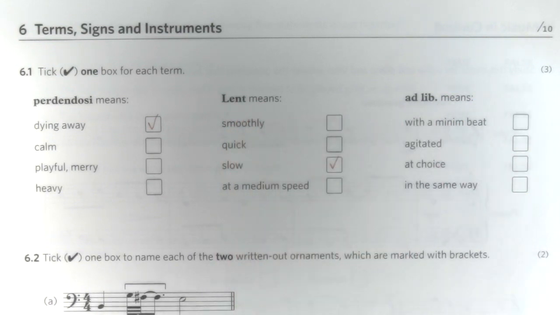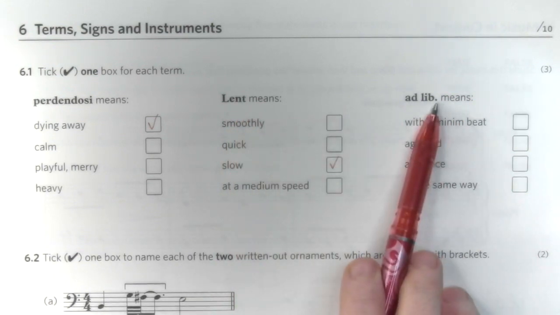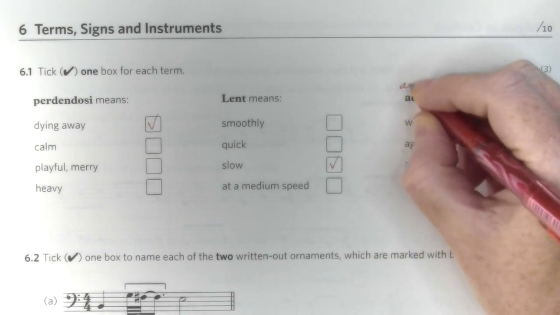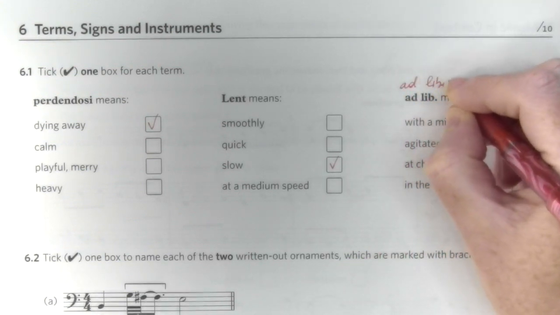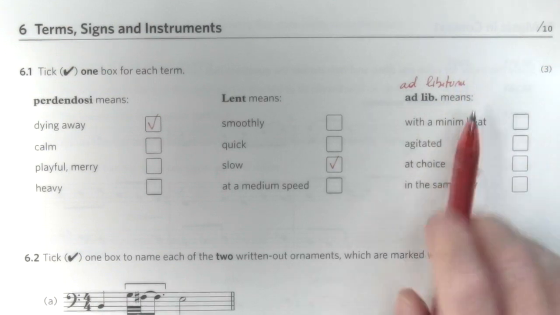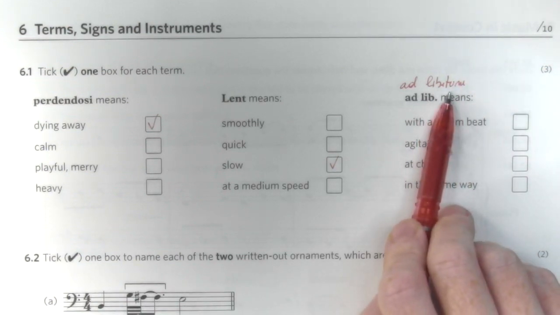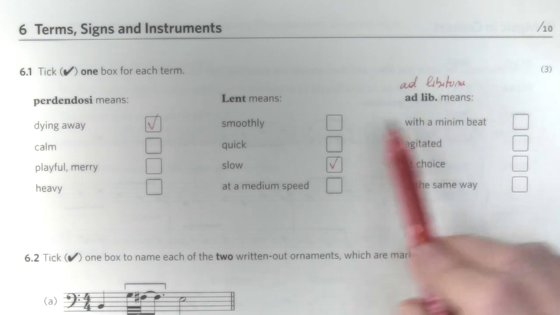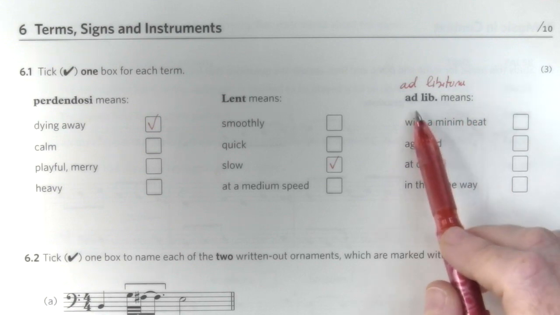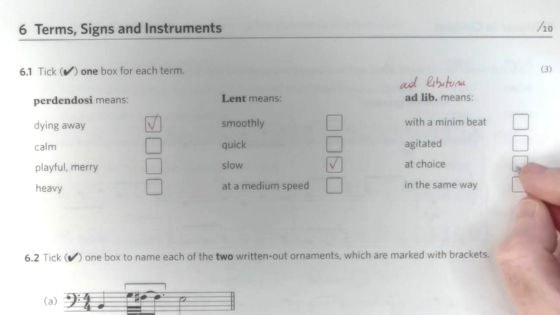Ad libitum is a Latin word. Libitum is also relating to libido. That means willing. So ad libitum, as much as you want. You choose. So at choice.